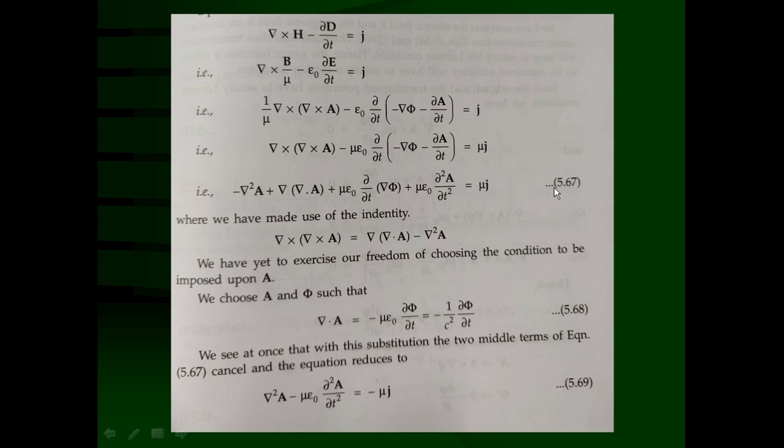So we have obtained equation 5.67. Now the divergence of vector A, this we have to modify. Divergence of vector A is equal to 0, which we have taken in electrostatic conditions, but we can choose that value in electrodynamics differently, and that choice is made so that the original physics will not change. This is called the Lorentz gauge condition.